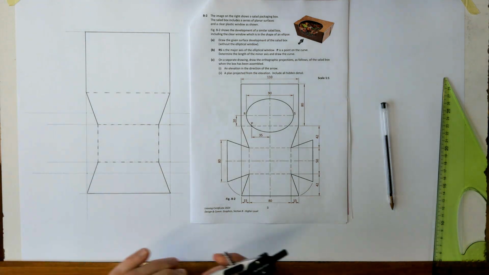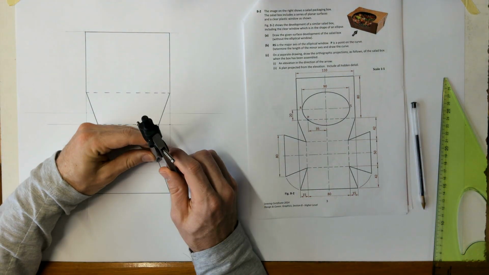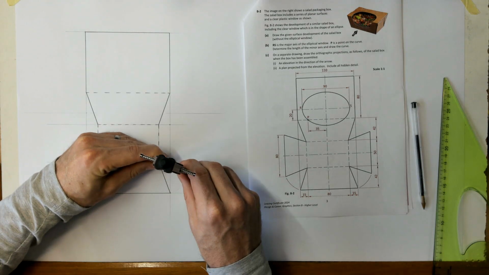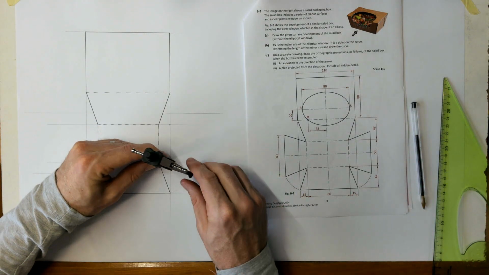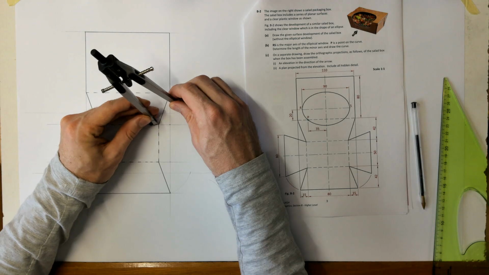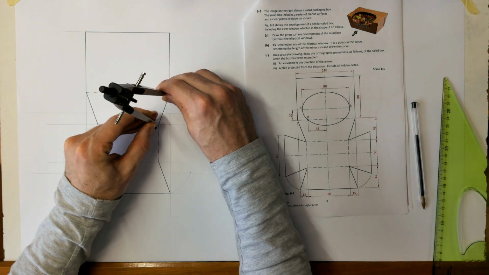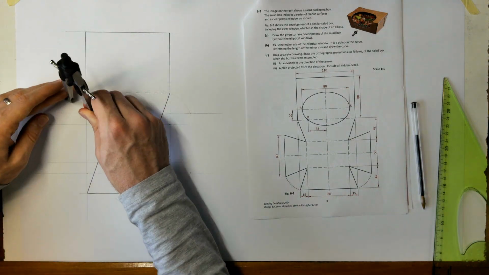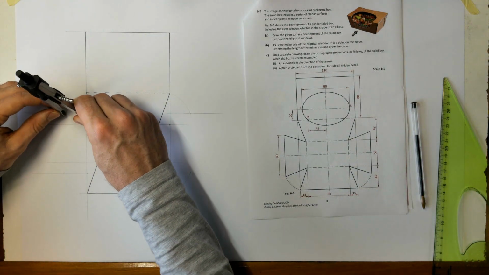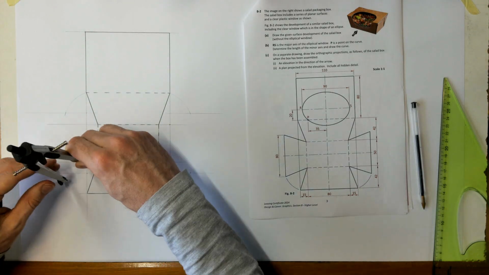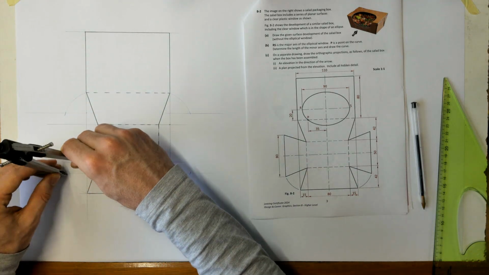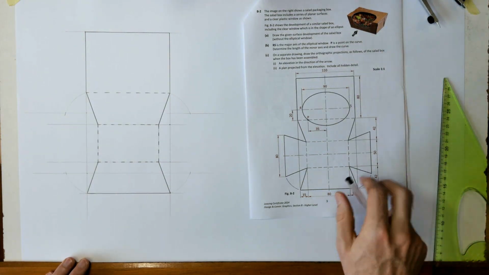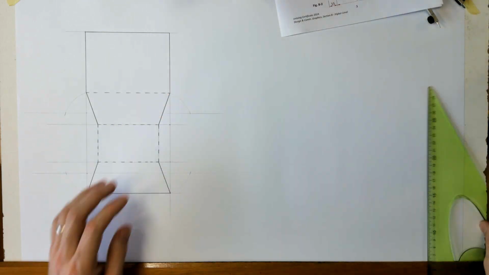So I'll get my compass, set it to that distance, and swing that back onto that mark. I can do the same on this side. And yeah, so now I can finish those off.